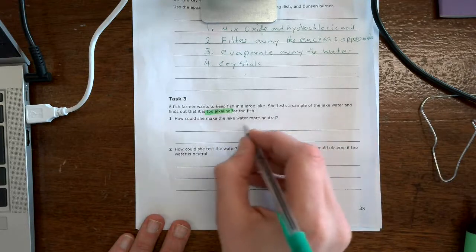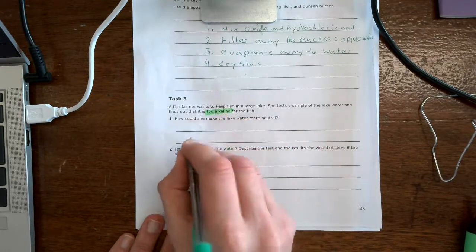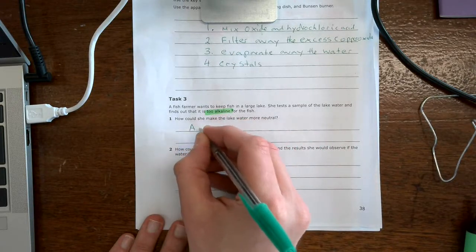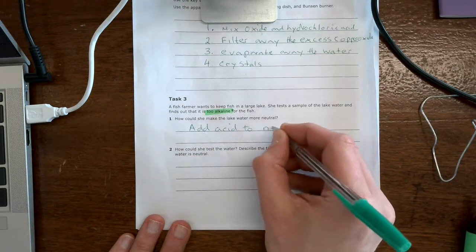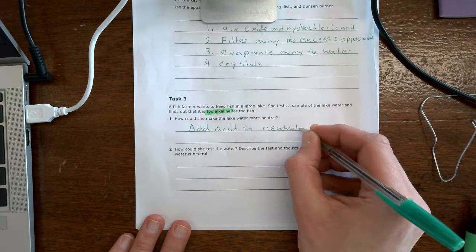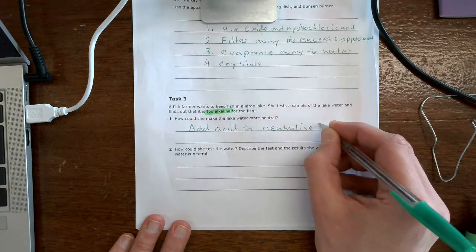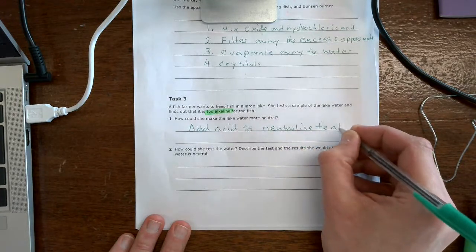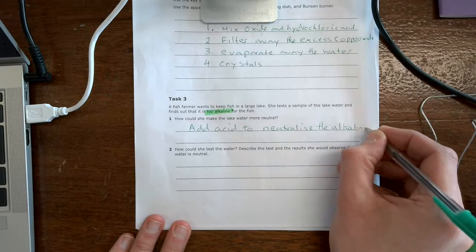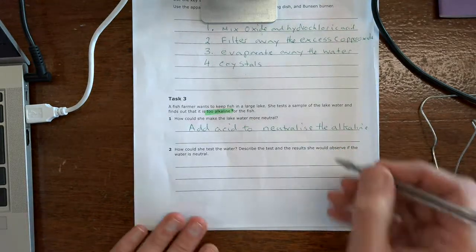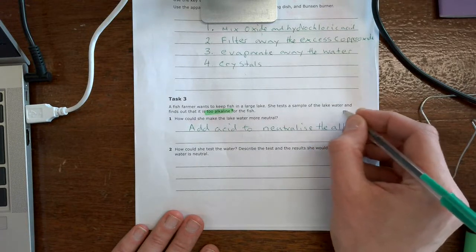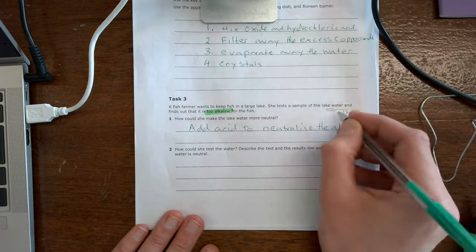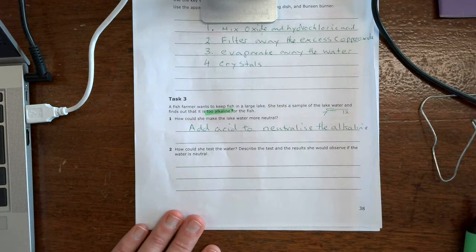Well, we want to put in the opposite. So add acid to neutralize the alkaline. So what you do is it's going to start off, say if it was pH 12, you add some acid and it will shift all the way here until eventually hit pH 7.